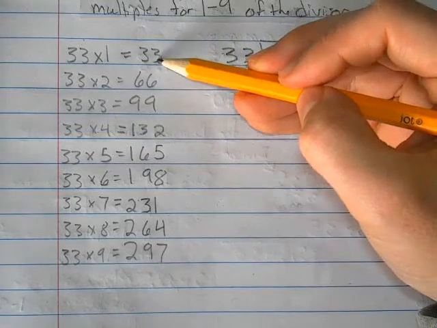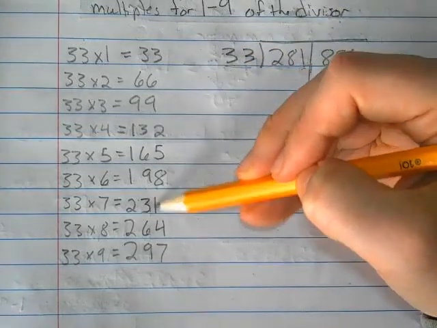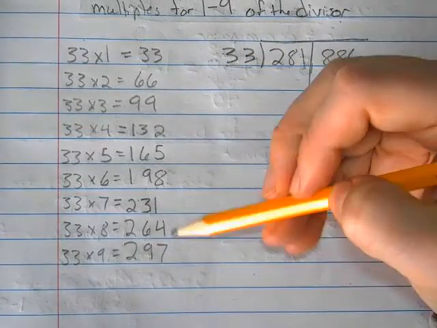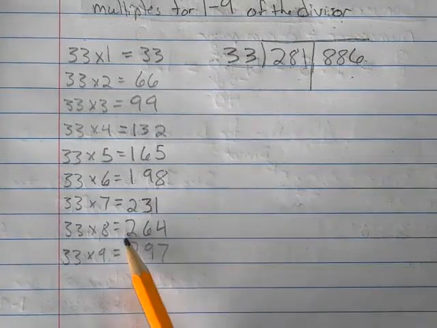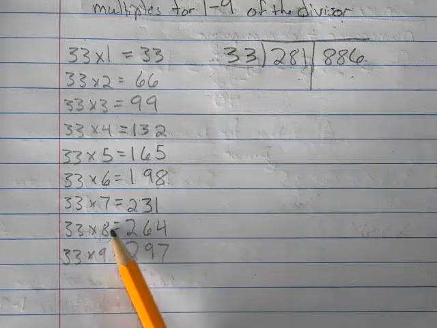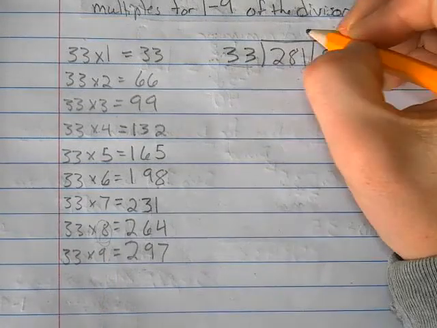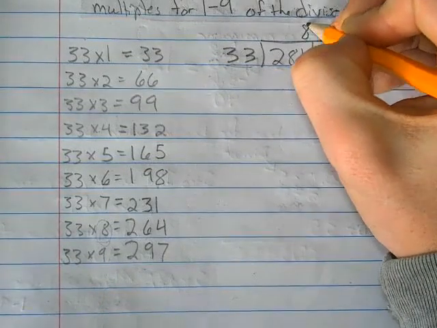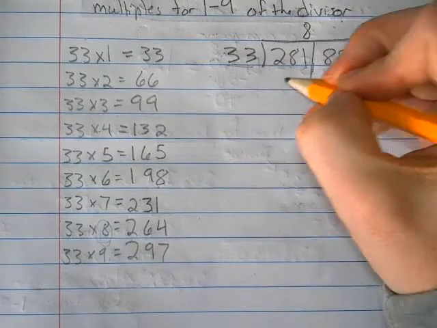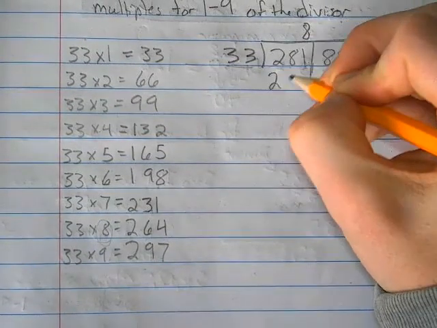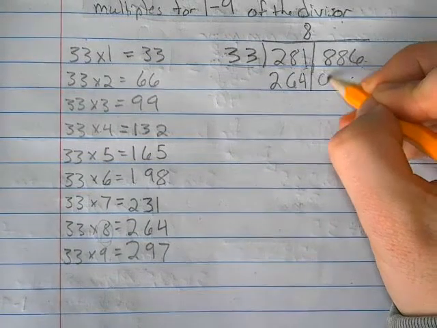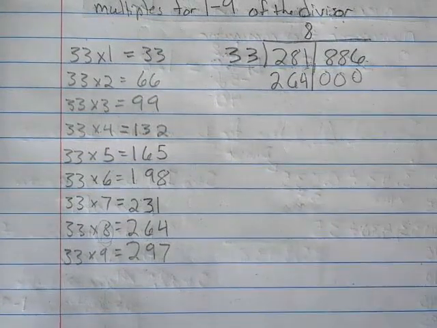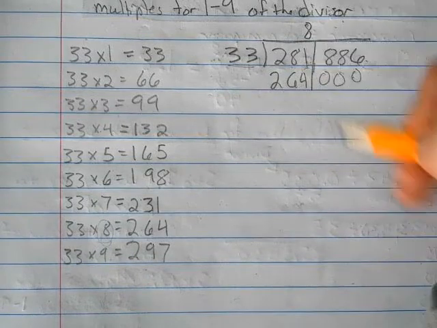So I'm going to go here. I'm going to find the number closest to 281 without going over. So I have a 297, which is too big. I have a 264, which is underneath it. And that means my 8 is what's going up in the quotient. So I have an 8 here. And this is 264, and again, technically, that's 264,000 because this is in the thousands place.